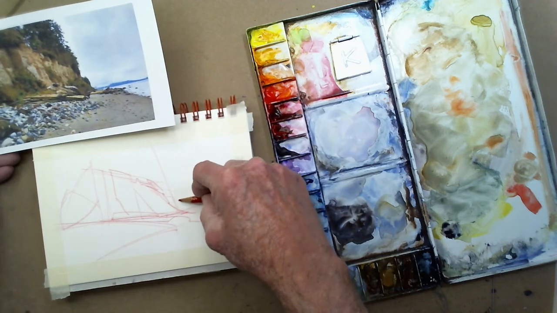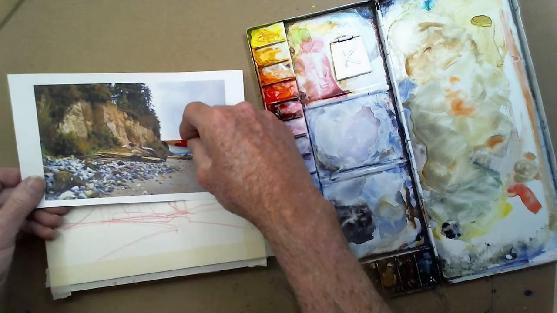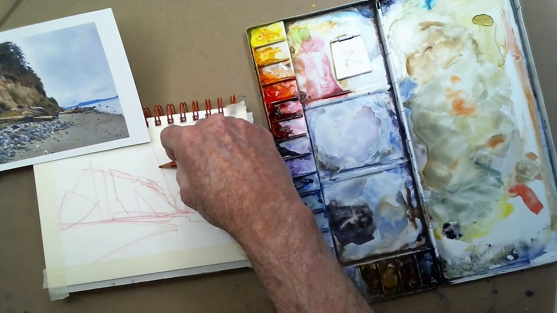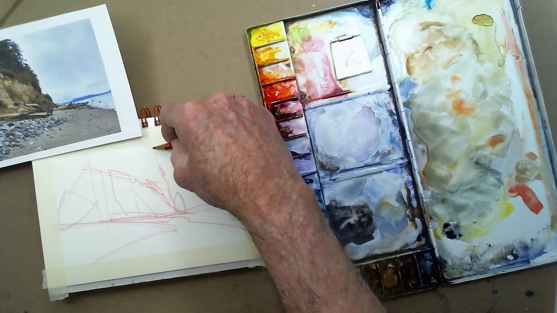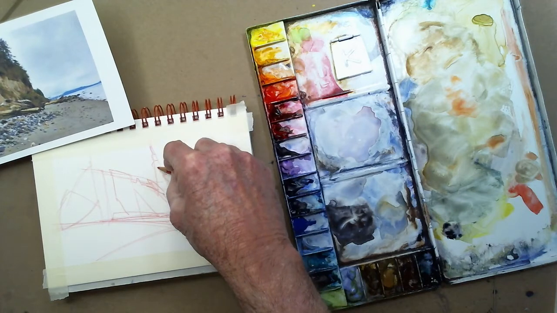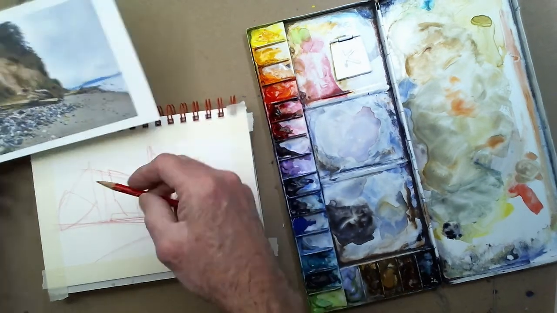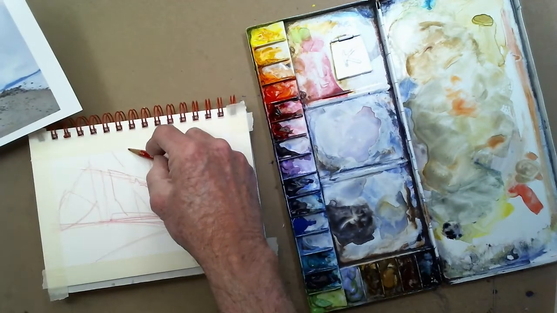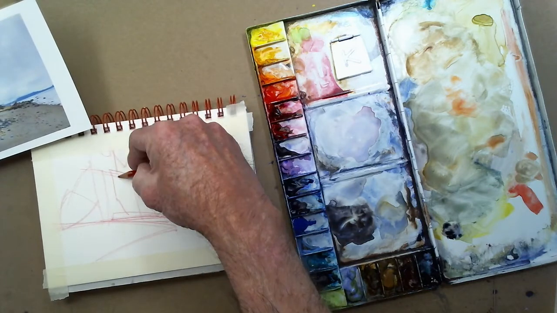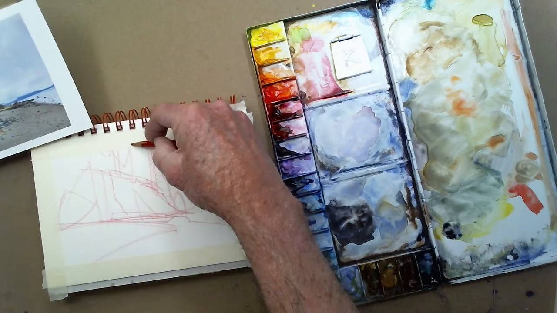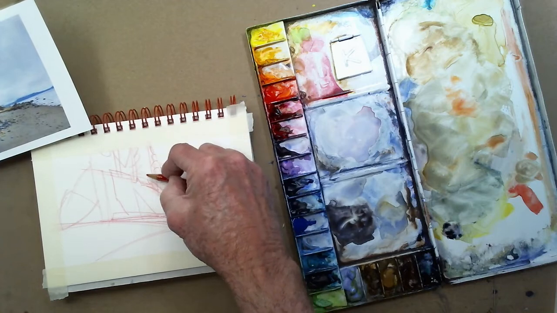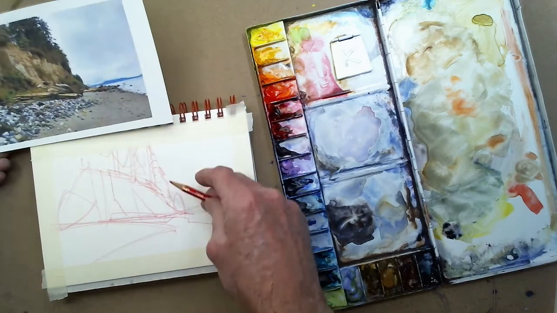And I've got this little tree, and then I go on up into this, and then finally start getting into some trees up here. And I have this little sky hole, and I'm going to keep that and put some indications of some trees up here for my own reference.